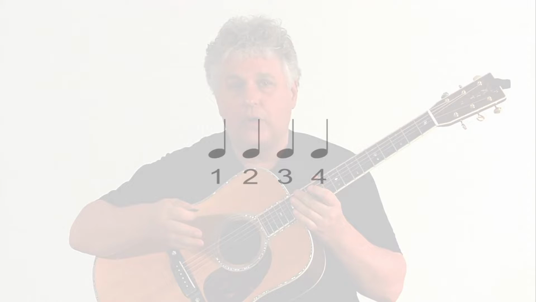Let's talk about rhythm and the right hand. So far we've looked at 4/4 time and 4 pulses or 4 quarter notes in 4/4 time, which would give us 4 downbeats in a measure. 1, 2, 3, 4, 1, 2, 3, 4.